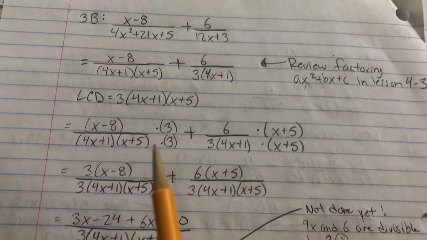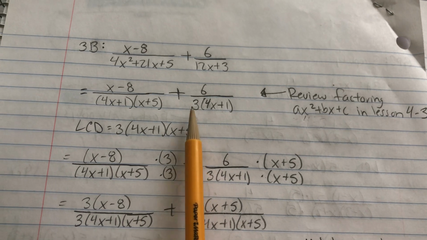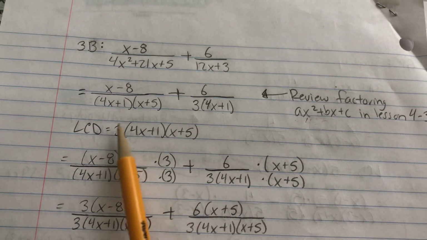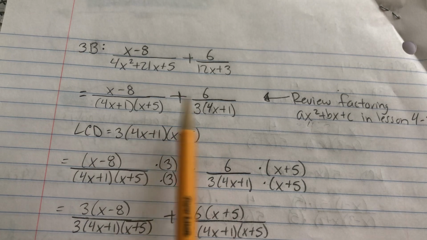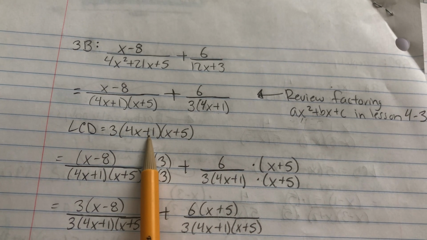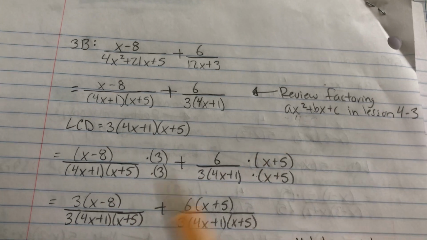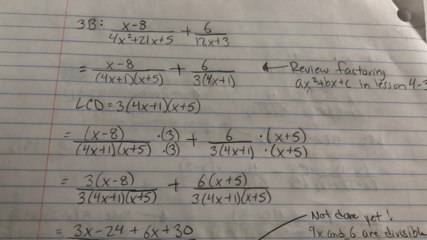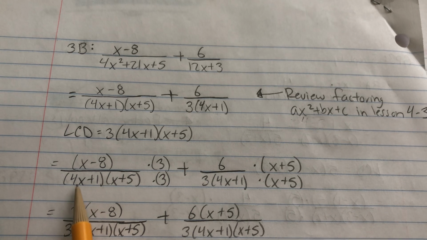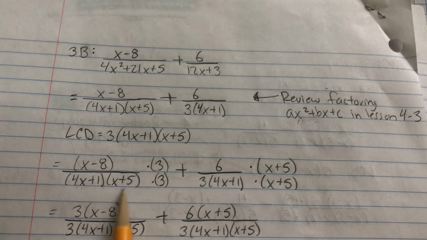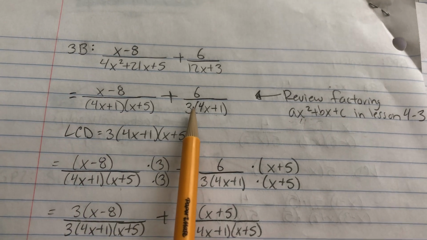Okay, so when we create our least common denominator, for the coefficients, I have a 3. I have a 4x plus 1 in both fractions, so I only need to include it once, and I have an x plus 5. Or again, you can think, what does each fraction have that the others does not? So here we have a 4x plus 1 and an x plus 5, but we don't have the 3 that this one does.